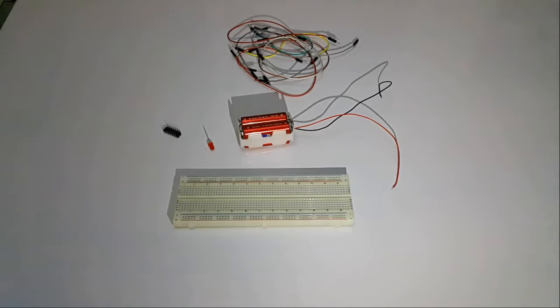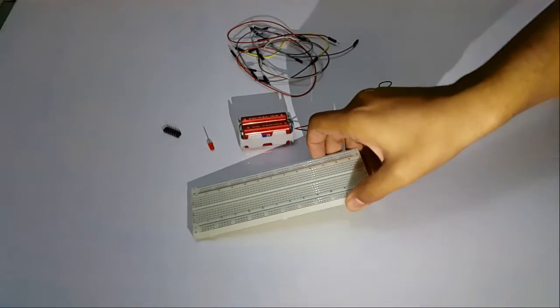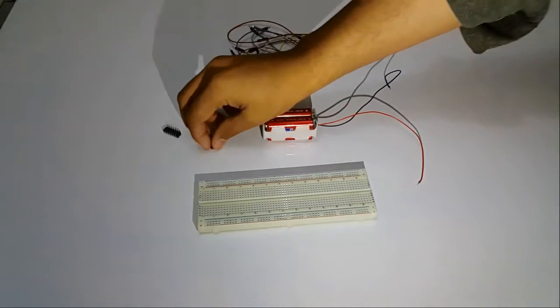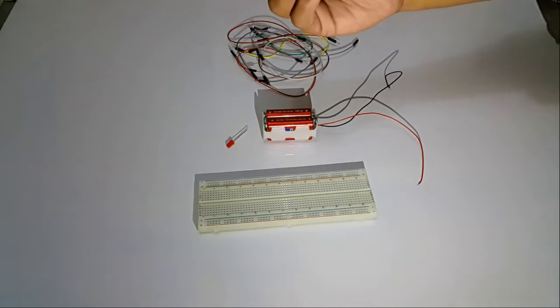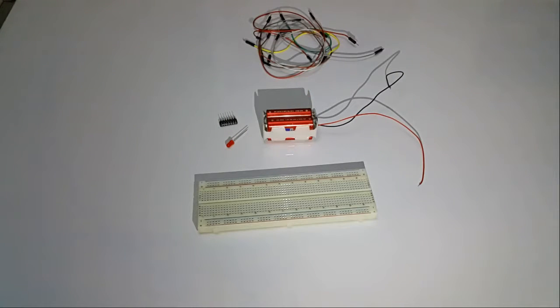For the verification, these are the things required. This is the breadboard in which the IC of the NAND gate is going to be put. This one is the DC voltage source, this one is the LED, and this one is the IC 7400 NAND gate IC. These are the components that are going to be used.